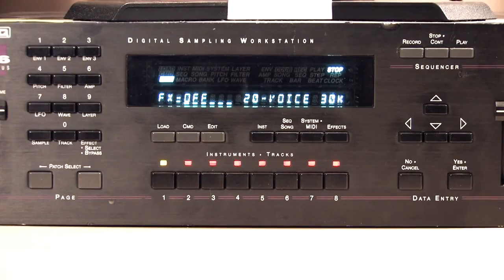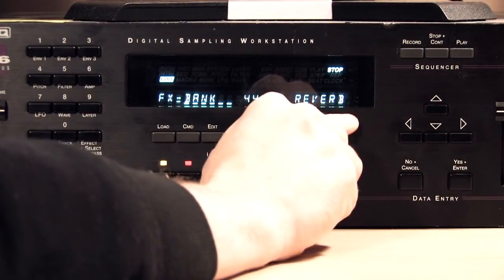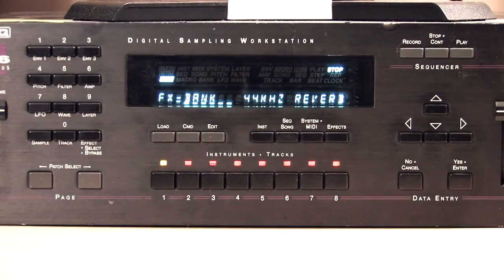That's a huge drawback. Some of the other effects, like 44 kilohertz reverb, that maintains stereo all the way through from front to back. So now I'm going to play back the same mix with just reverb applied to the buses instead of the distortion chorus and reverb mono effects.